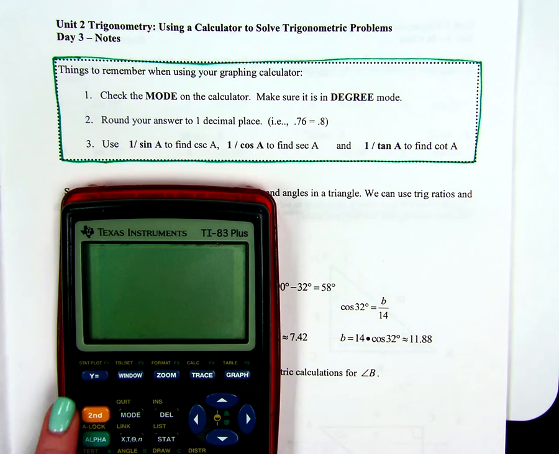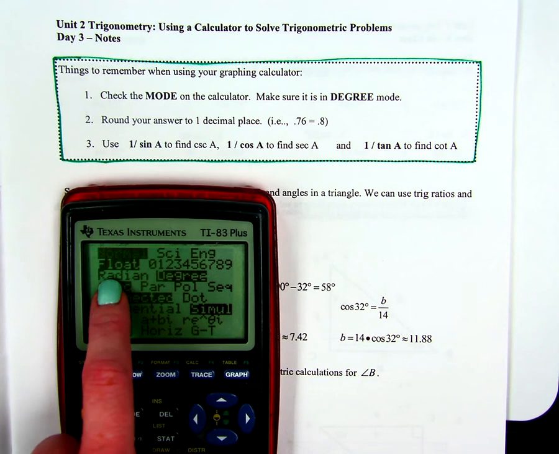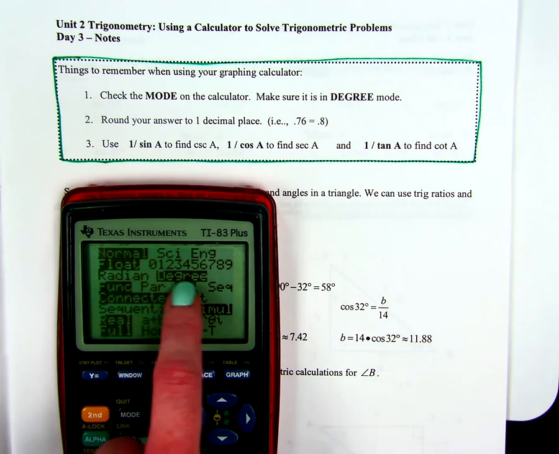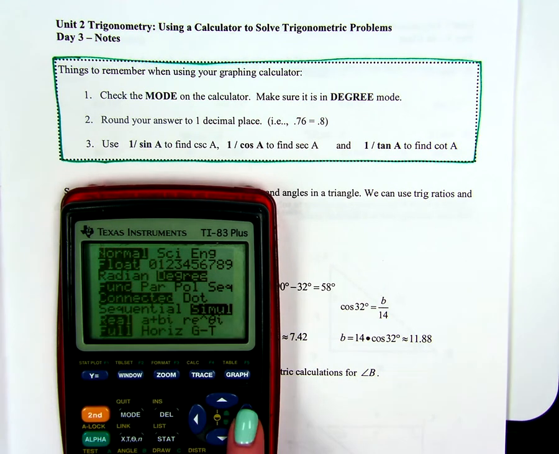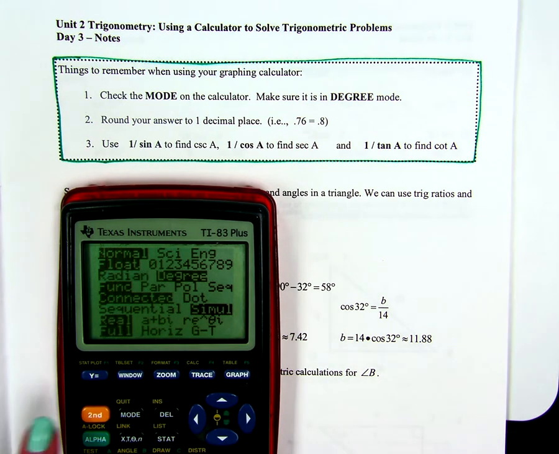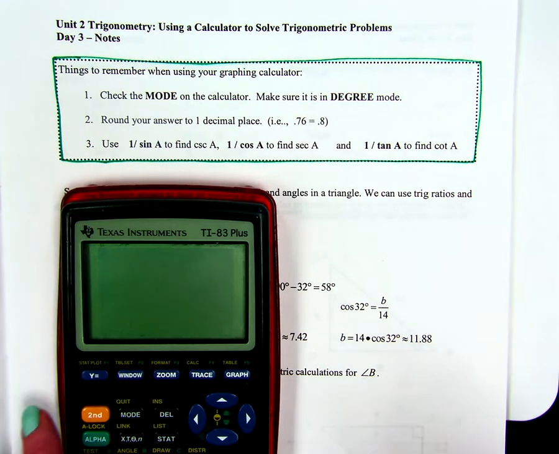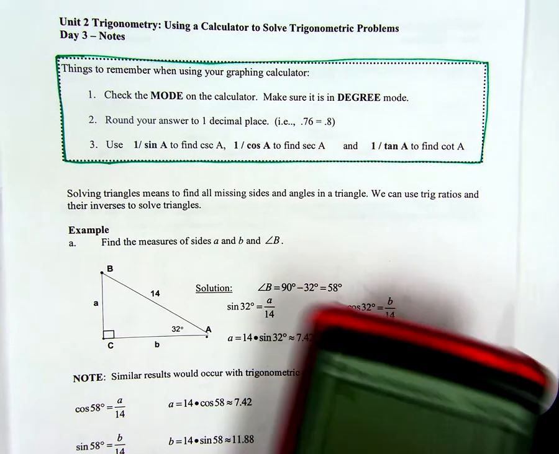So you want to check the mode. The mode is this button right here. You hit mode and you'll see this blinking. You want to check down here if you have the word radian highlighted. You want to arrow over to degree and hit enter because it needs to be in degree mode. That's the most important thing. And then we'll talk about rounding our answers, and we'll go over that as well when we get into our problems.